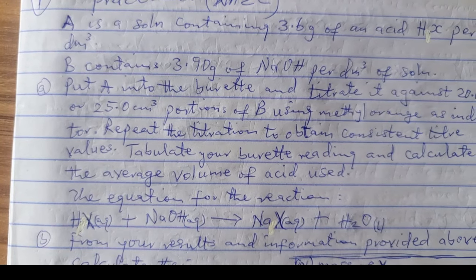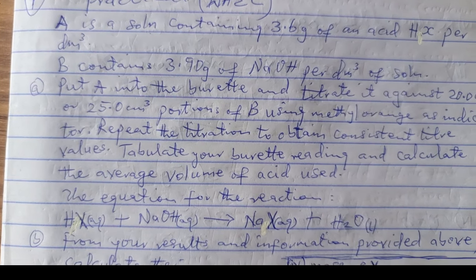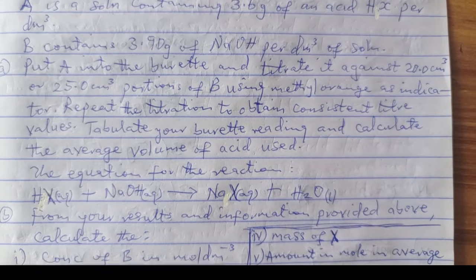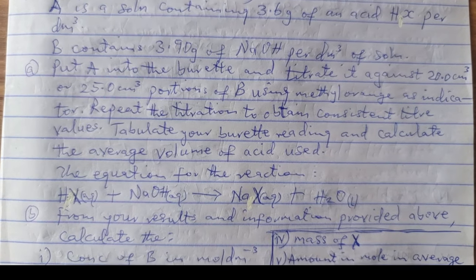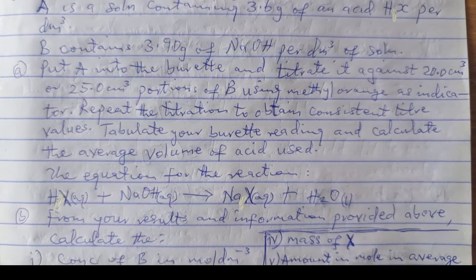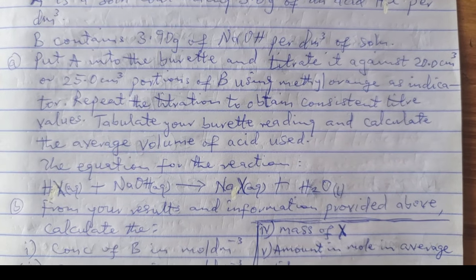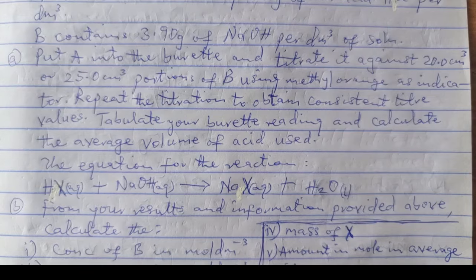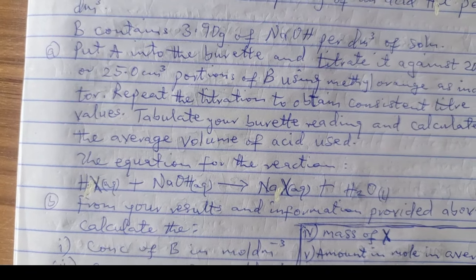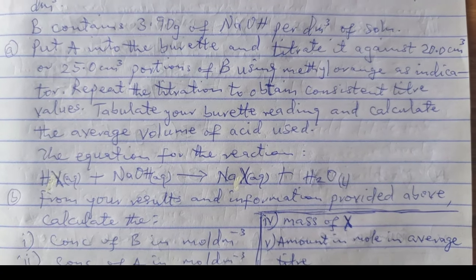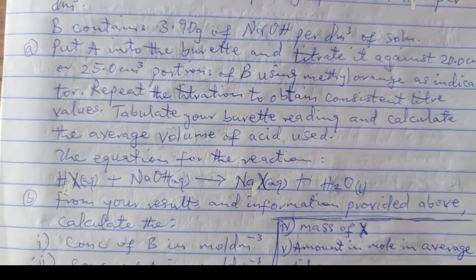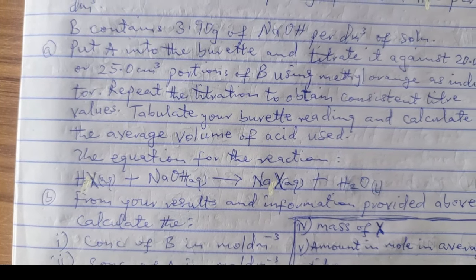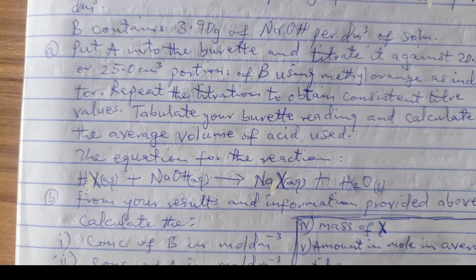Put A into the burette and titrate it against 20 cm cube or 25 cm cube portion of B using methyl orange as indicator. Repeat the titration to obtain consistent titer values. Tabulate your burette reading and calculate the average volume of acid used.